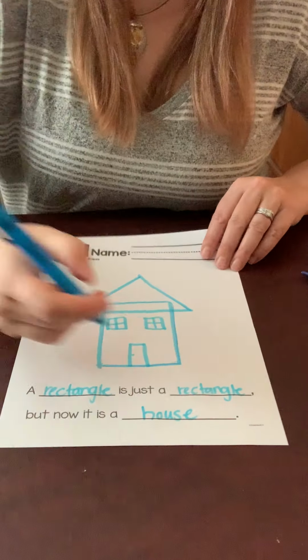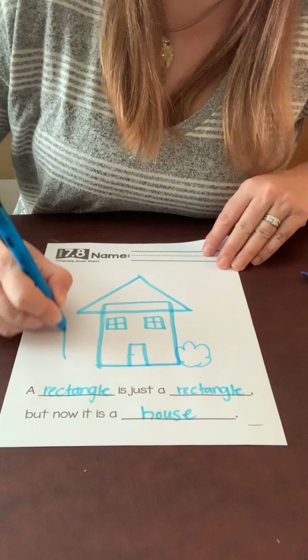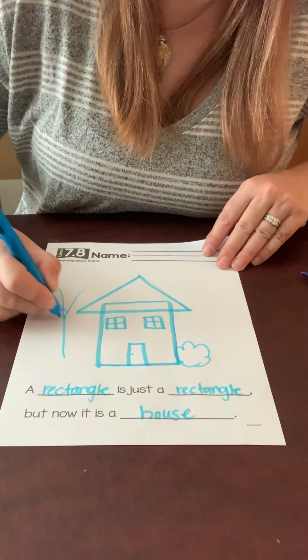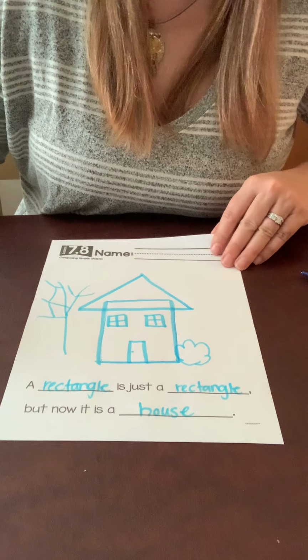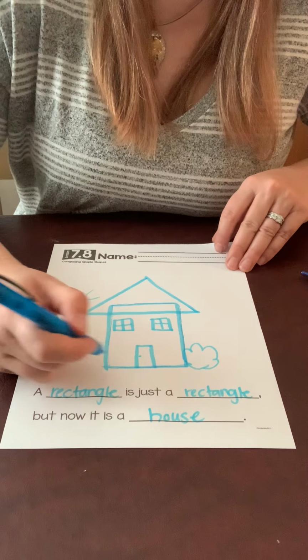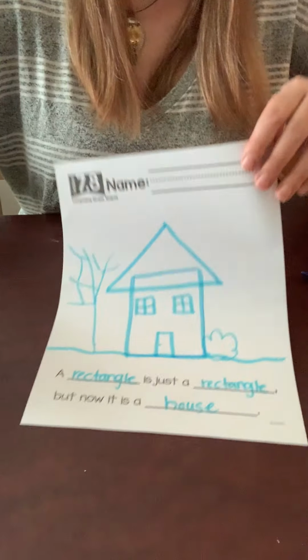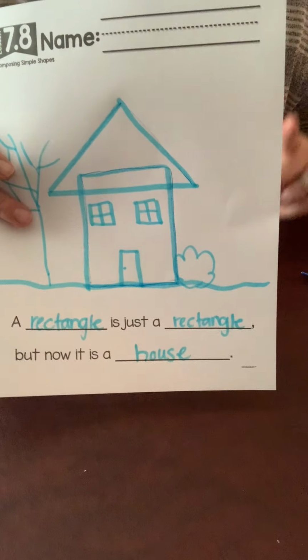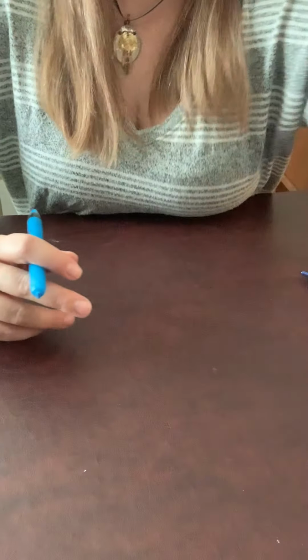And then I want to go and add some detail. Maybe I add some bushes or a big tall tree. Okay, my tree is naked, has no leaves. And maybe I add the ground, okay? So I want you to go and make this pretty. Okay, pick any shape you want. I chose rectangle, but you can choose a different shape if you want, okay?